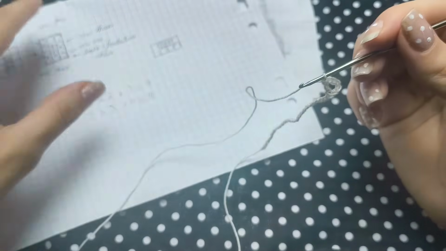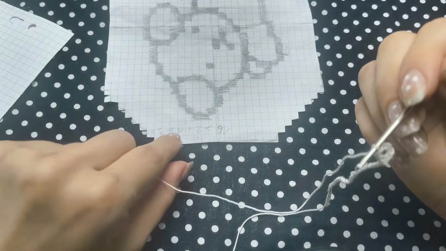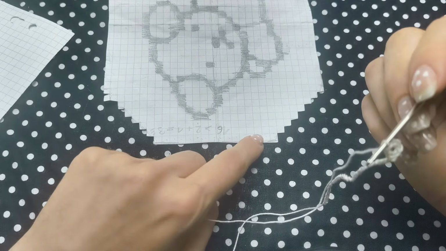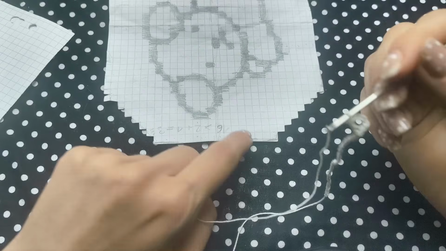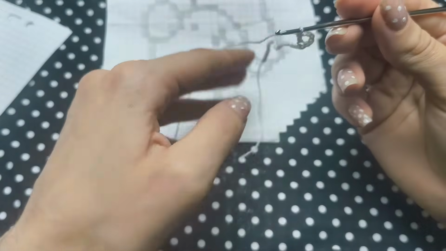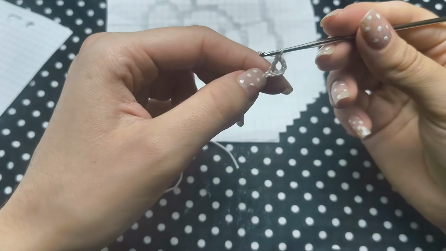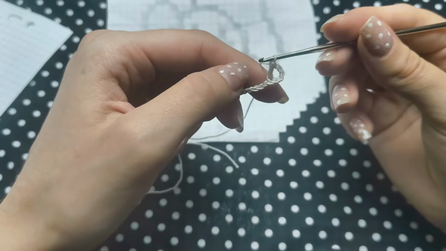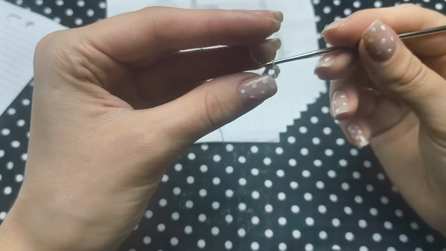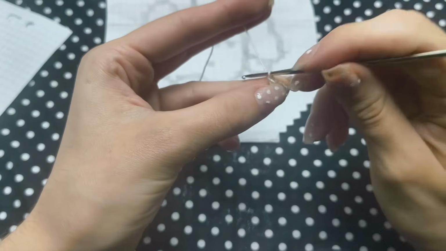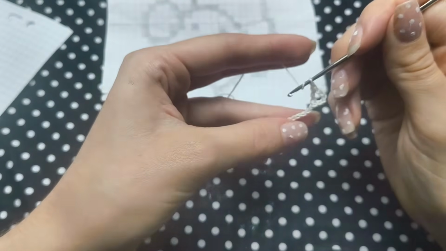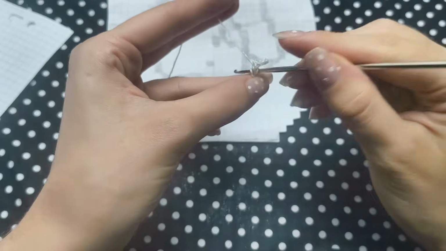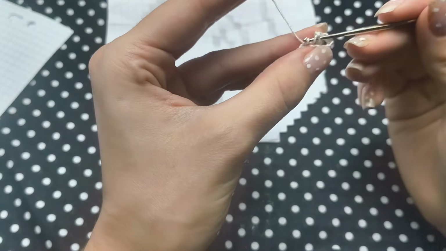And then I just have a row of empty boxes, so I will alternate between chain 1 doing a DC, while skipping. So I chain 1, I skip this one, I do my DC here, I do a chain, etc, etc. So chain 1, yarn over, skip this one, and do my DC in the next.